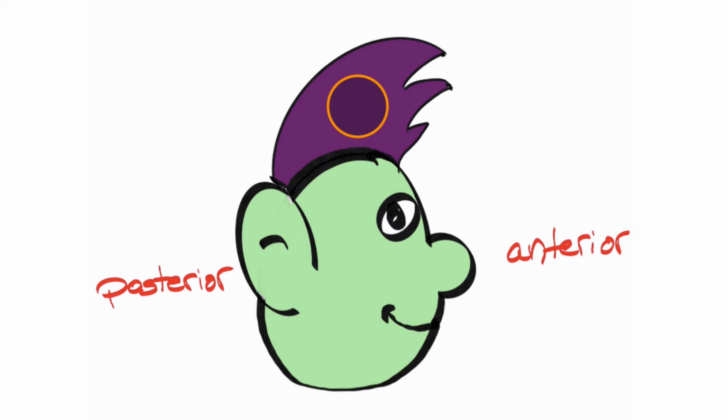Anterior and posterior. Anterior is towards the front. Posterior is towards the back or towards the rear. Once again, these are relative terms. If we look at the eye right here, the eye is fairly anterior with regards to this whole head, but the eye is actually posterior to the nose. So we could correctly say the eye is anterior to the ear, but posterior to the nose. Anterior is towards the front, posterior is towards the rear.